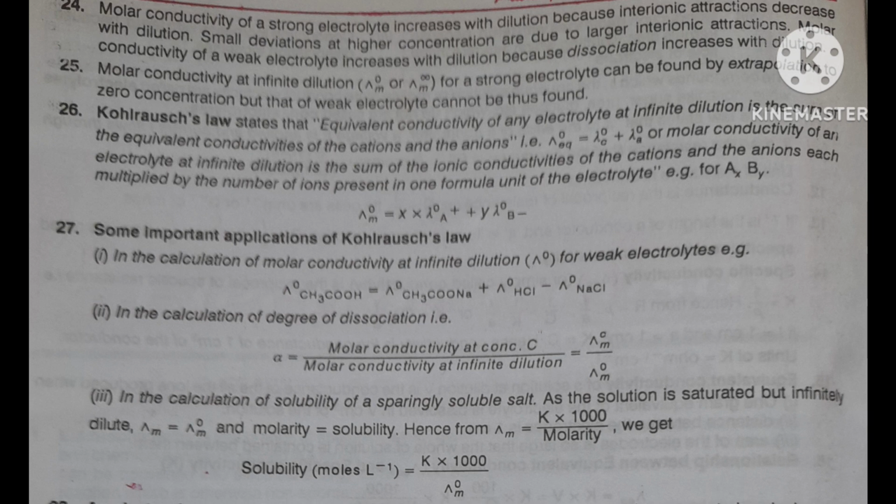NaCl you have to minus it. Means the ionic molar conductivity of NaCl you have to minus at infinite dilution. All these values, the two or three values that you will use, are at infinite dilution. And these values are experimental values. It is known.